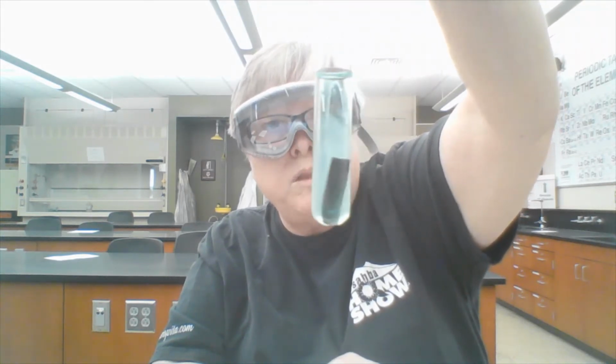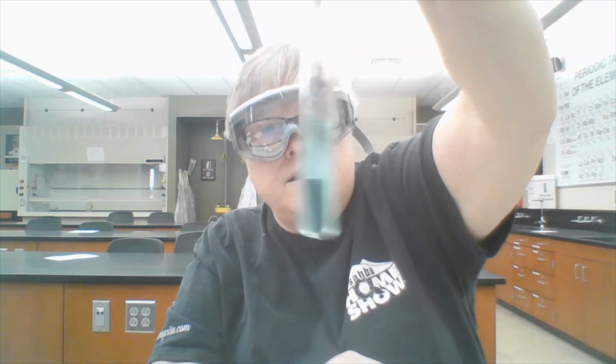Okay, tube number 2, copper nitrate and lead. Definitely looks like something's happening in there. There's cloudy stuff. The piece of lead is all black. And there's cloudy stuff in the solution. Definitely had a reaction. I would say cloudy, and the lead strip turned black.